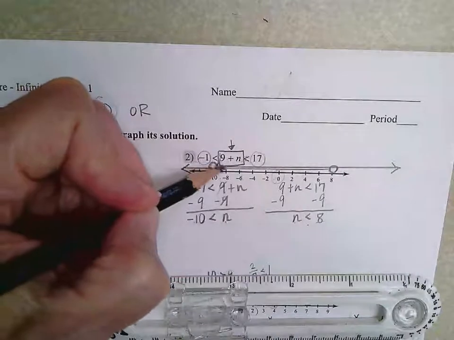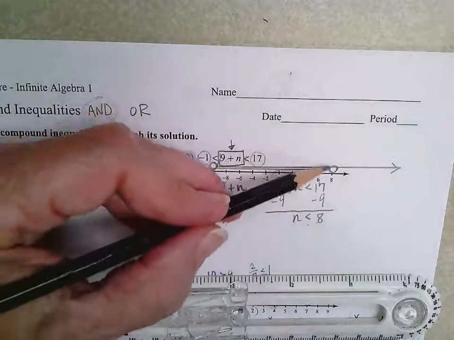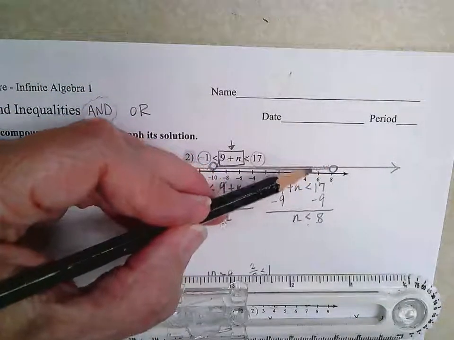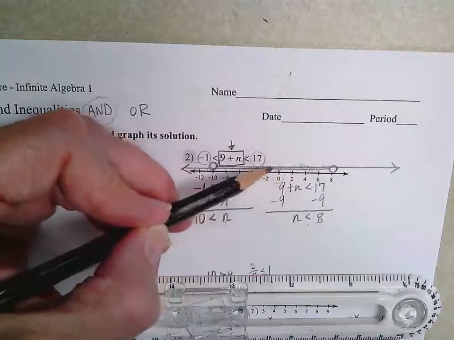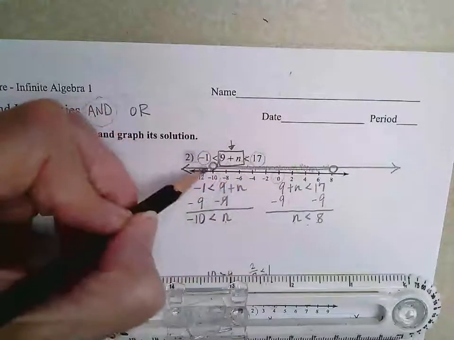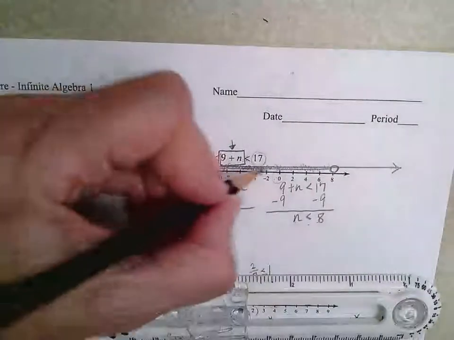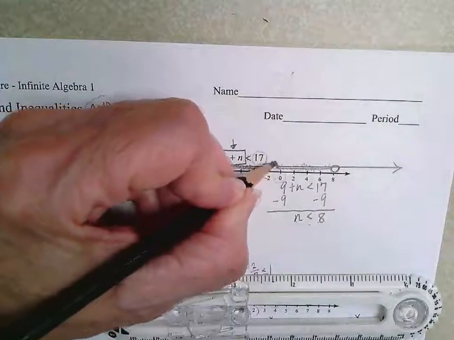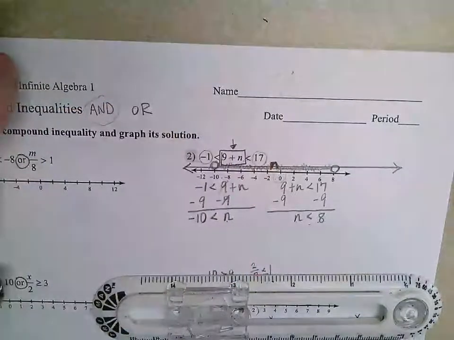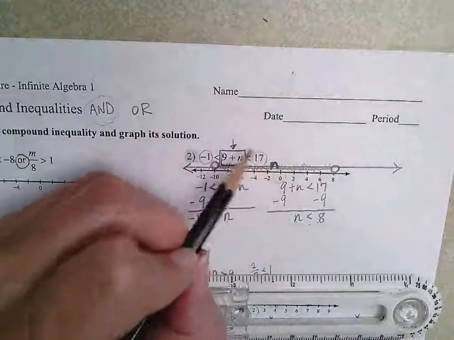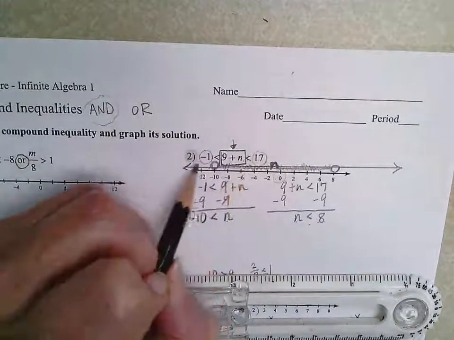So the place that they overlap, I shouldn't say intersect, sorry, is right here. And so this is where n is going to be. Any of these values here could be n, and they should be able to satisfy this whole inequality.